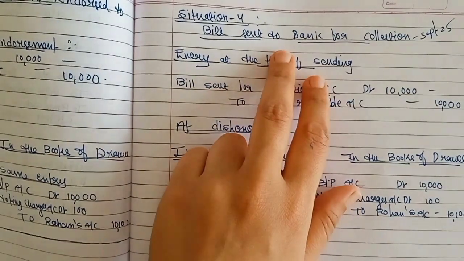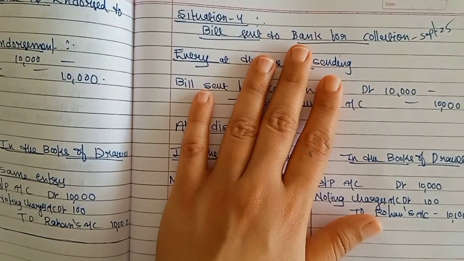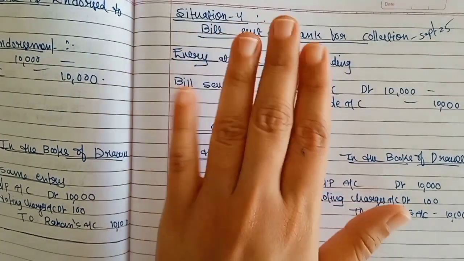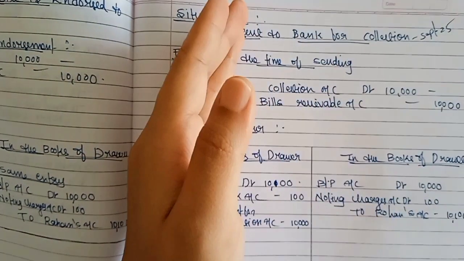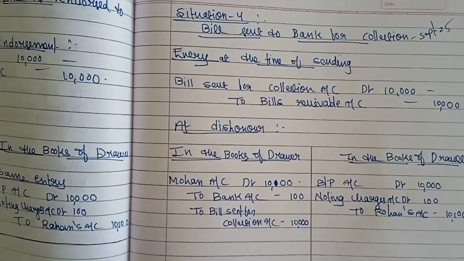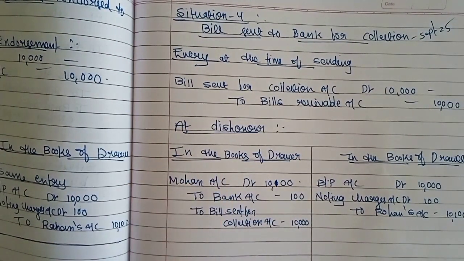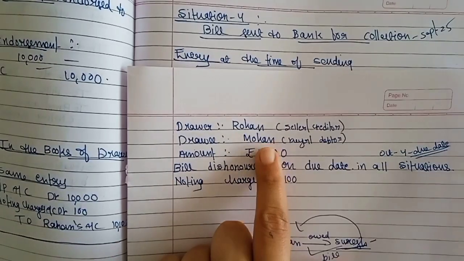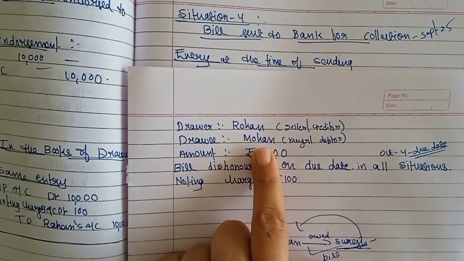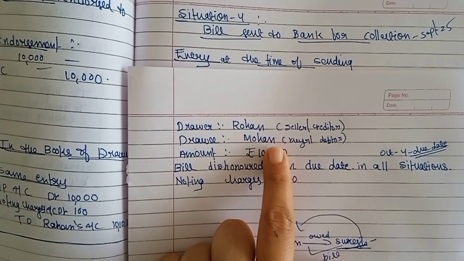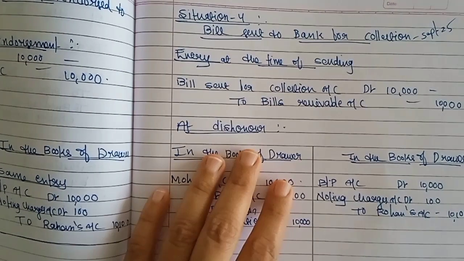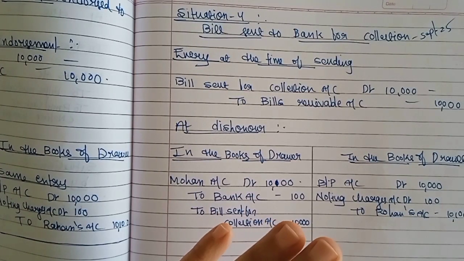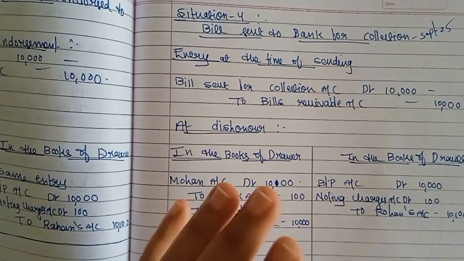Clear? So this is not endorsement, this is not discounting. Rohan keeps the bill with him and then sends it to the bank for collection, that is a few days before maturity. So the bank will collect the amount from whom? In our case, the drawee is Mohan, so from Mohan, on the due date, and credit it to Rohan's account. Drawer is Rohan and drawee is Mohan.